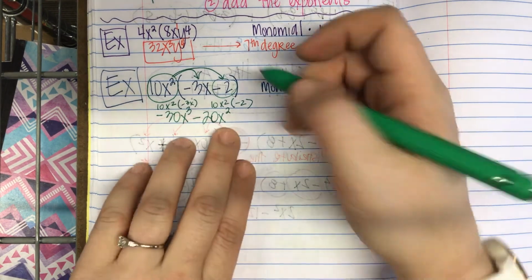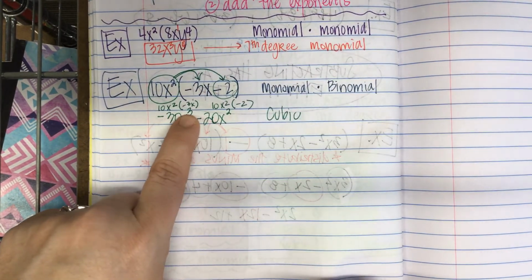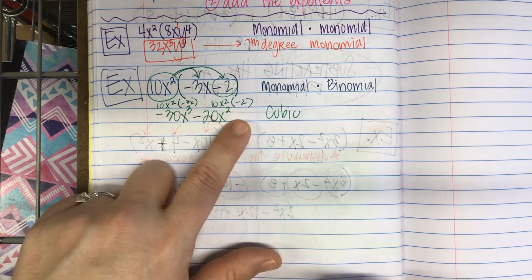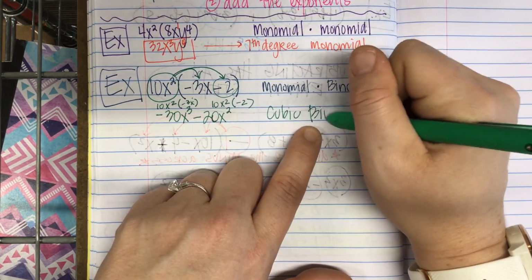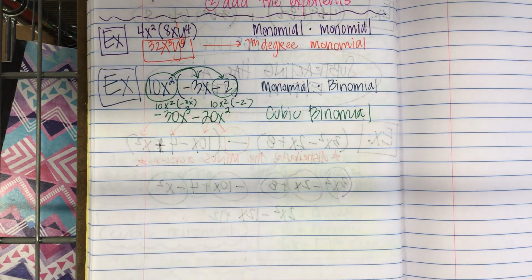Good, it's a cubic, because the highest exponent is 3. Do not add 2 and 3 together because they're not in the same term. A cubic binomial.